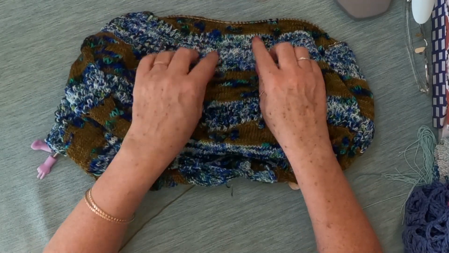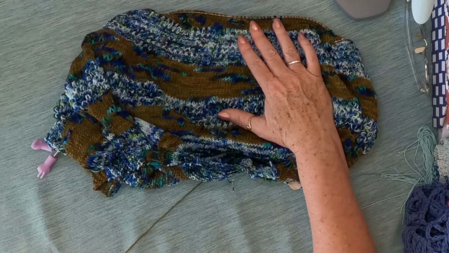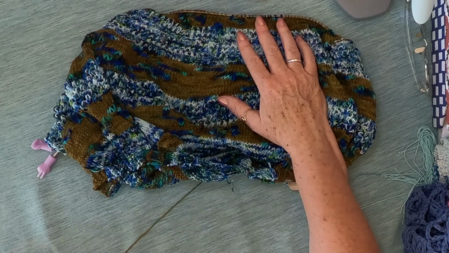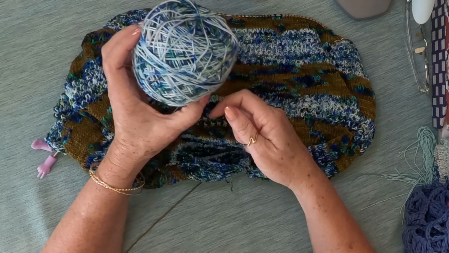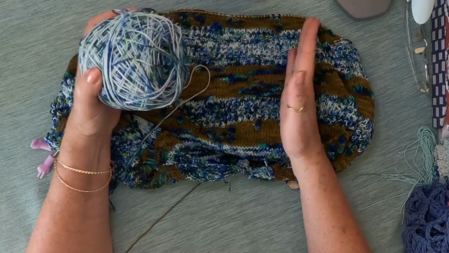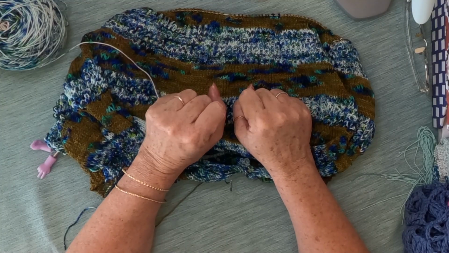Now, the yarn in these areas here is also a variegated yarn, but this is actually called a speckled yarn. In the ball, it looks like this. It is variegated in the sense that the color changes go throughout, but this is not a long color change. This is a short color change, so it's more of a speckled. Imagine an egg that had speckled markings on it. That's what we're looking at here.